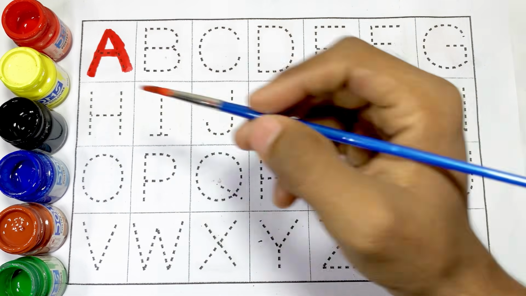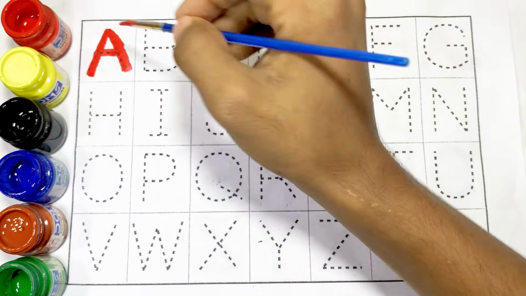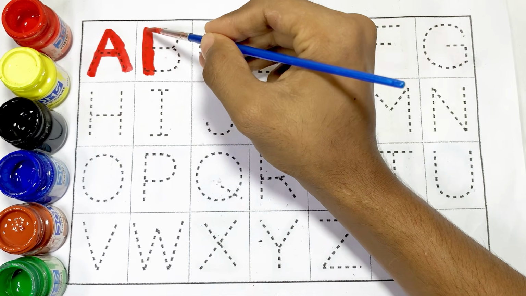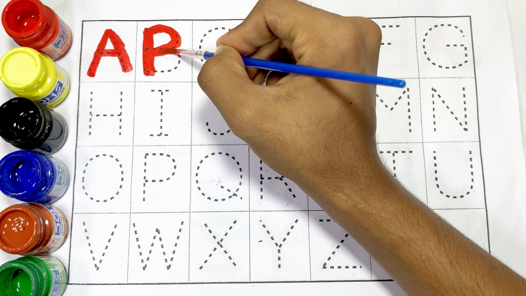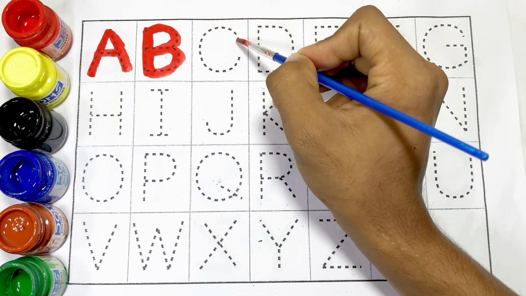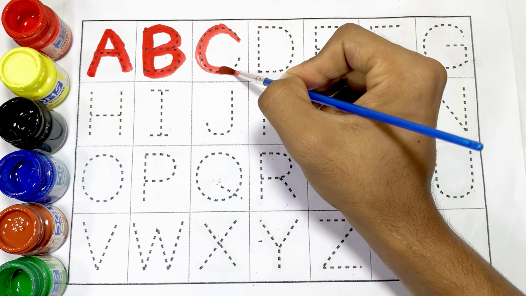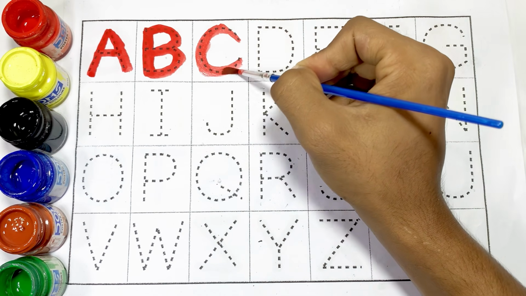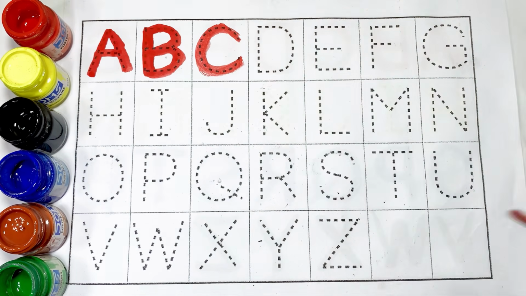A for apple. B for ball. C for cat. Kids, now you draw D and use yellow color.